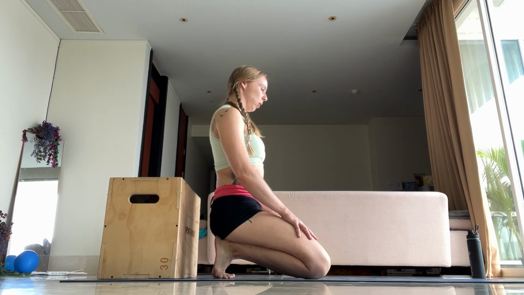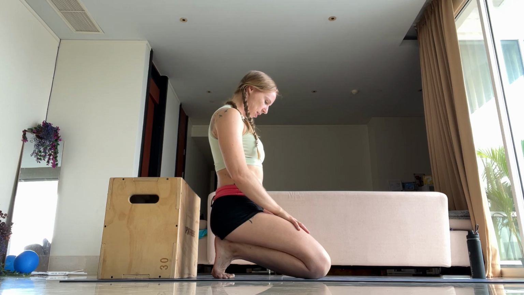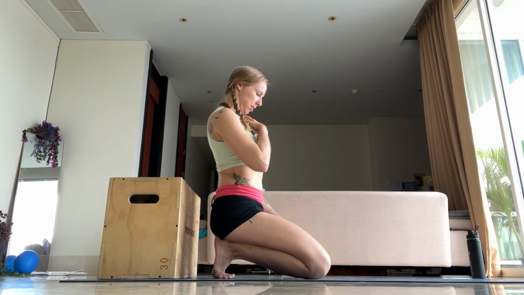From here, what you're going to do is you're firstly going to work the neck. So when we want to elongate the cervical spine, what we want to do is bring our head slightly forward and lift up and back. So the chin juts forward and then you lift up and back in a diagonal to lengthen the cervical spine.